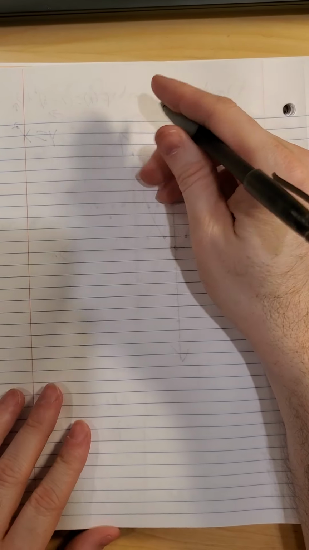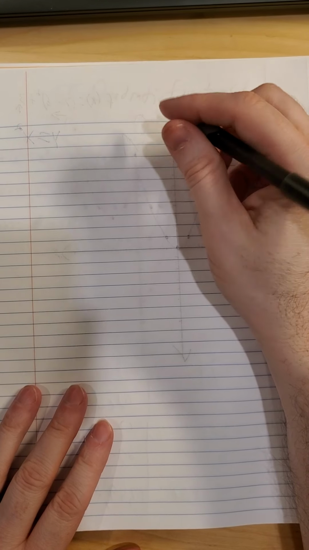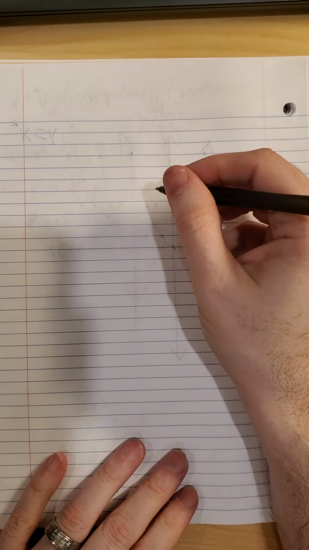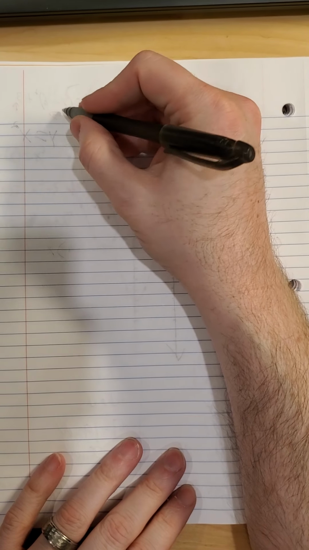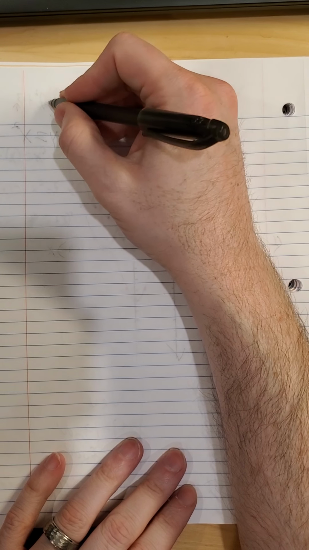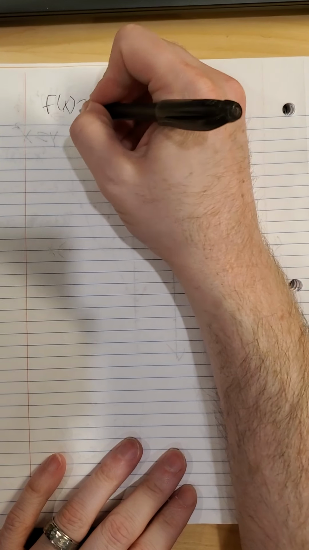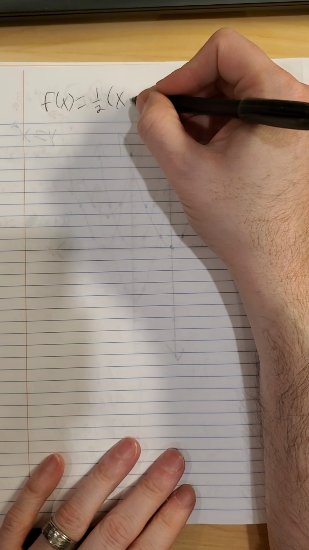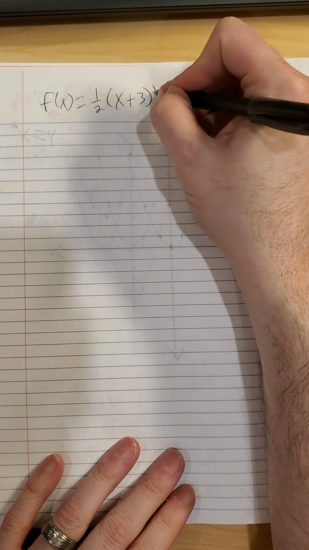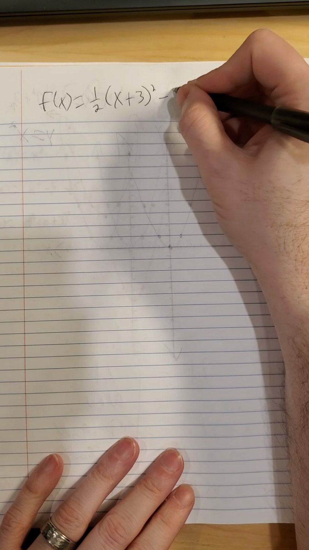So that's going to be true here when we're working with these graphs where we're looking at a square that has either a shift or a flexion or a stretch. Take care of the multiplying first. So this one, our goal is to get to f of x is 1/2 (x plus 3) squared minus 2.